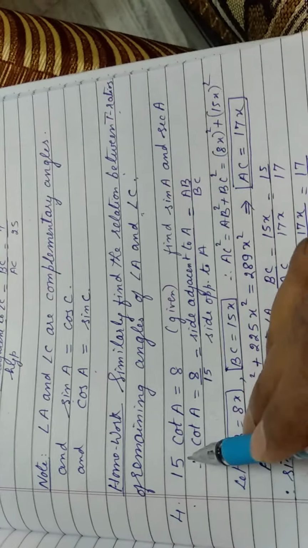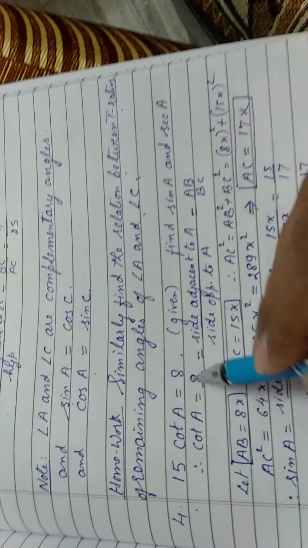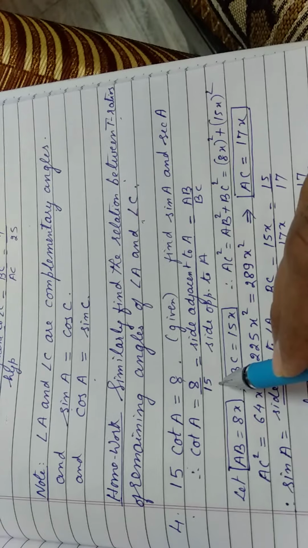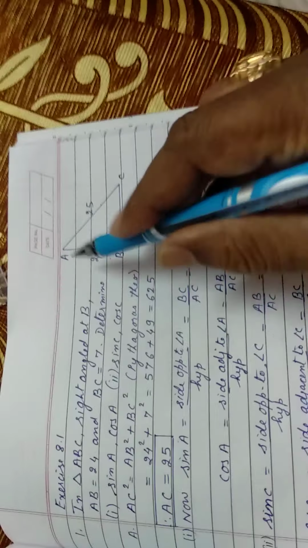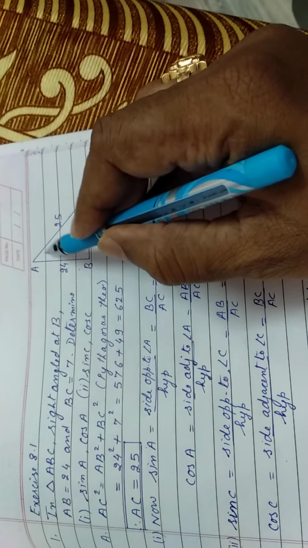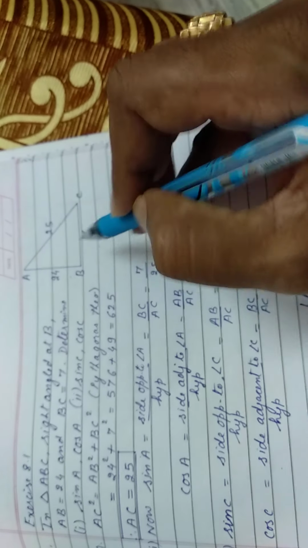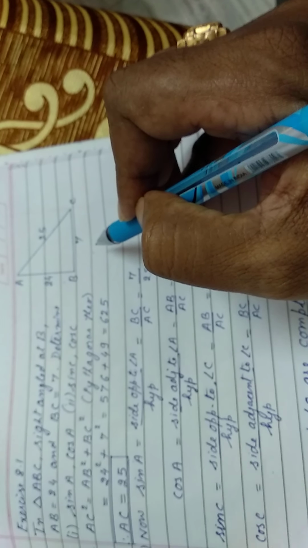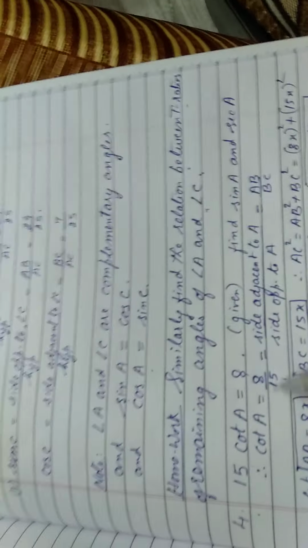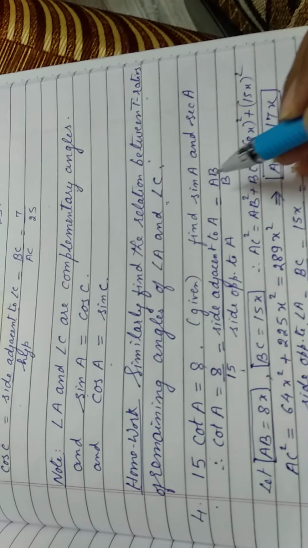Here we are given 15 cot A is equal to 8, which can be rewritten as cot A is equal to 8 by 15. Now using the same figure here, the meaning of cot of angle A, you have to remember all the meanings. Cot of A means adjacent side by opposite side. So that is 24 by 7 in this figure, but here we are given cot A is 8 by 15. So it is AB by BC.